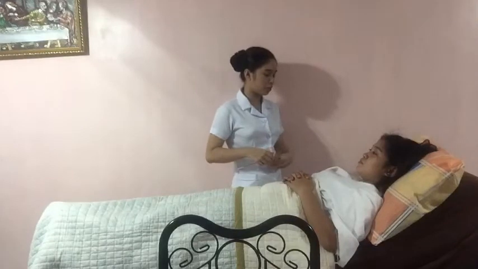Okay, so this assessment, ma'am, means that it is normal because the veins are not visible, indicating that the right side of your heart is functioning normally. So now let's proceed to assessing the carotid arteries.